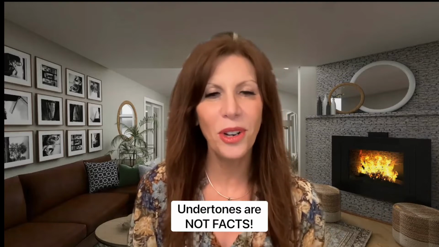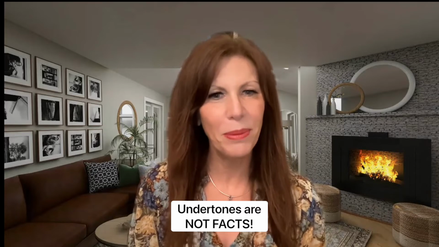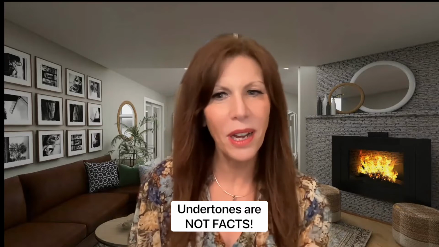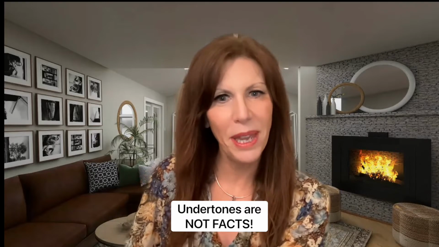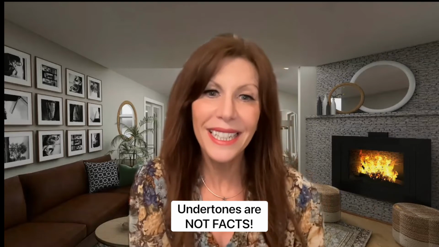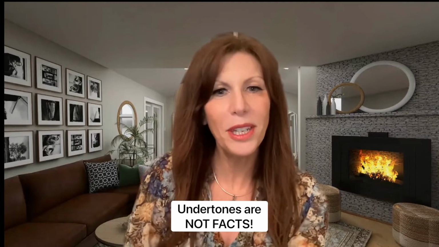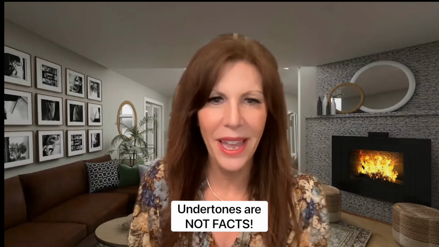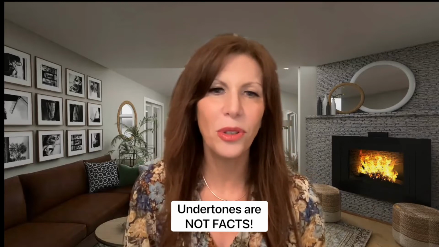The first one is the biggest one that I see over and over again, and it's the word undertone. This is the most confusing and complicated topic about paint color selection that I see when clients come to me very frustrated about why they can't get their color just right. Undertones are not fact, and that's where people get so confused. So when someone online or your best friend or someone at the paint store says, this color has this undertone, or this color does not have an undertone, and then when you get it to your space, it doesn't behave that way, that's the problem because undertones are not facts.